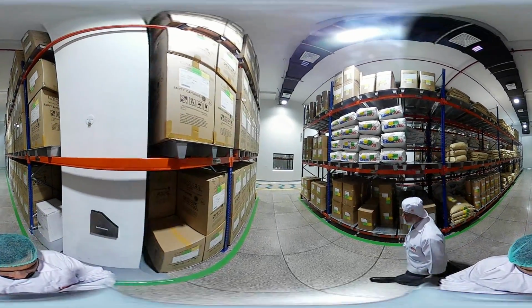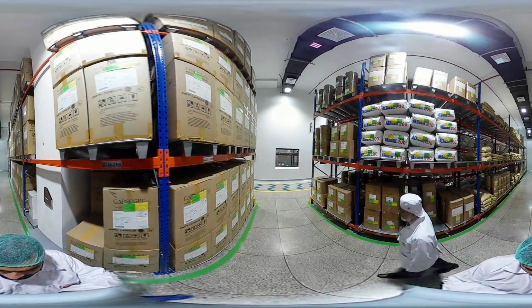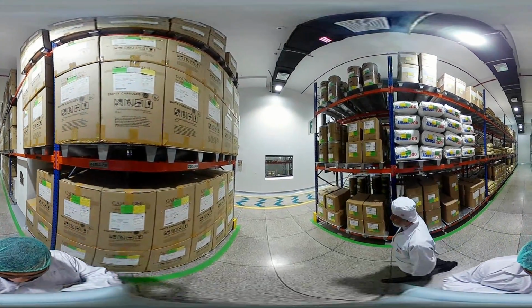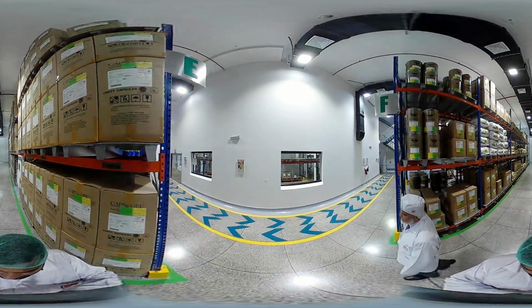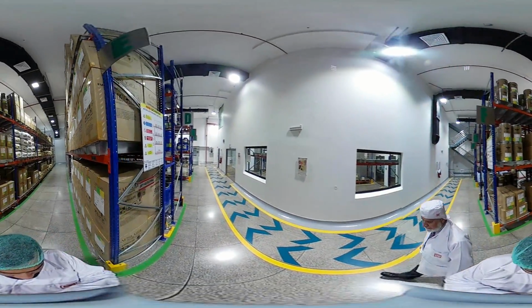The speakers are there, and the training is from the workers' point of view, from the SOPs' point of view, whatever the requirement is as per GMP requirements. We always do it like that.